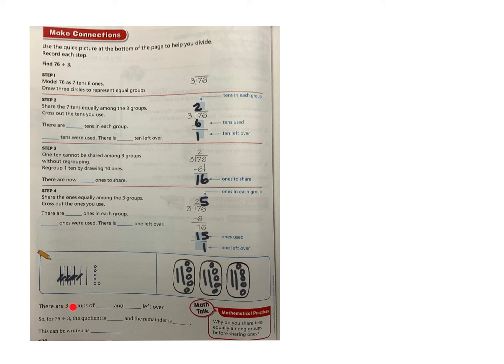So what that gives me is 3 groups of 10, 20, 21, 22, 23, 24, 25. 3 groups of 25 and 1 item left over when we were passing them out. So for 76 divided by 3, the quotient is 25. Each of them would get 25, and the remainder is 1. This can be written as 25 remainder 1. It also could be written as 25 with 1 out of the 3 that we were dividing left over.